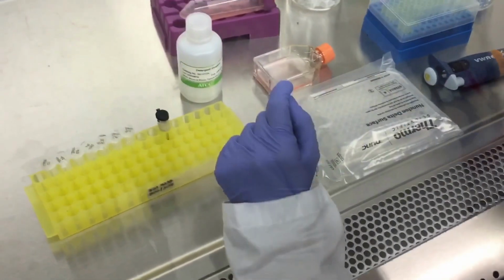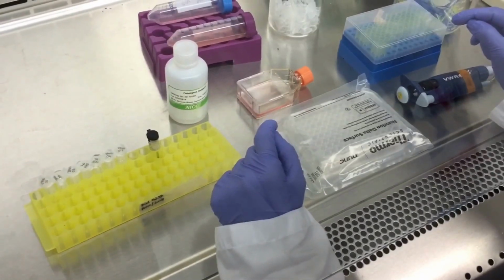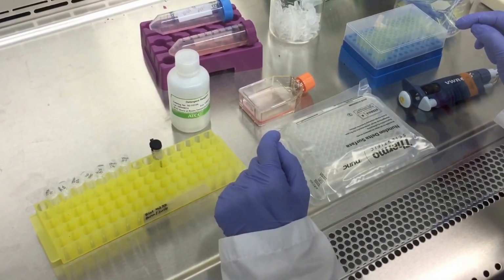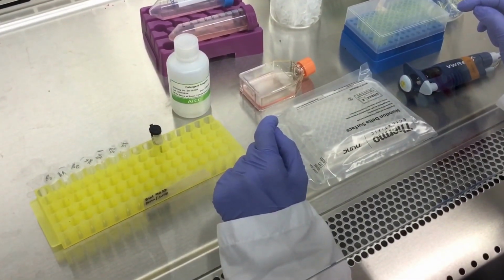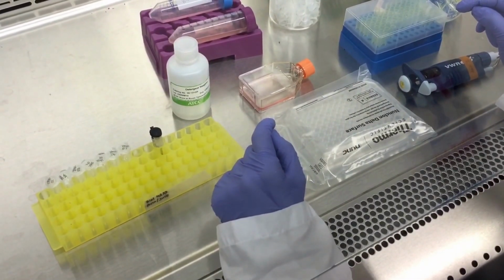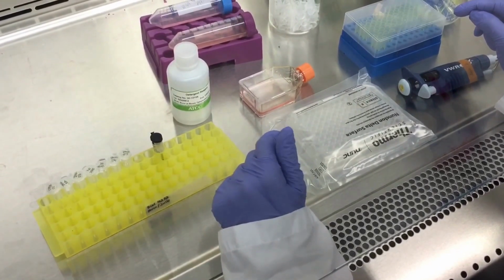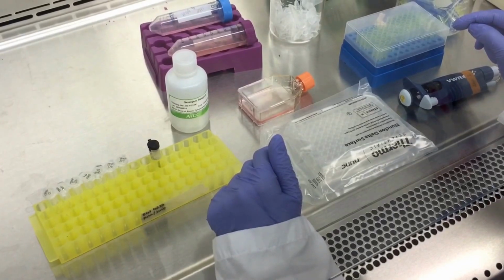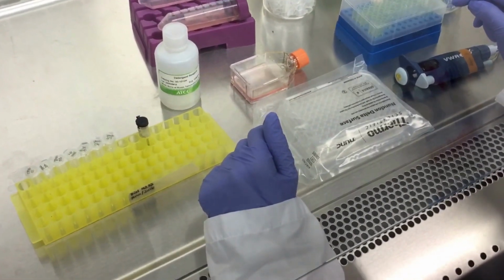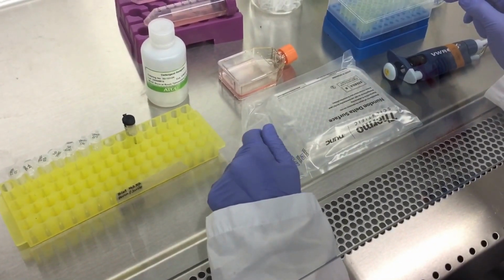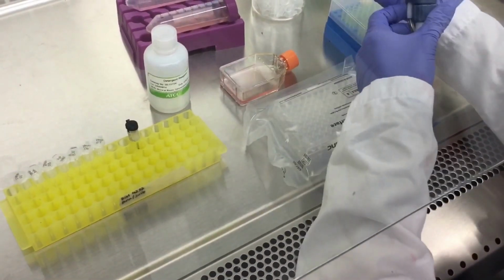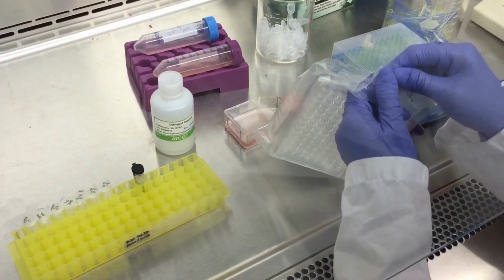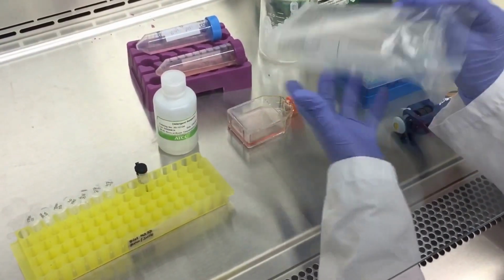Okay. First, you would need to count your cells in the hemocytometer, and after you get your cell count, you find out how many cells you need to plate. For us, our optimal number is 50,000 cells per 100 microliters, and we counted 100,000 per 100 microliters. So today we're going to put in 50 microliters of cells into each well. And we have done the calculations, and we'll need around 2 ml of cells.